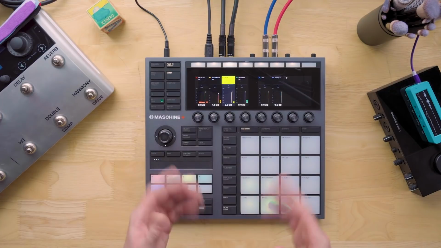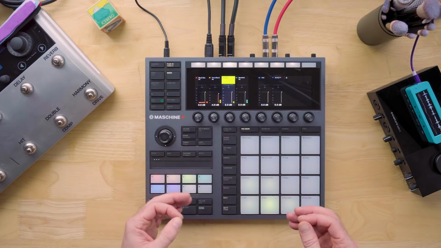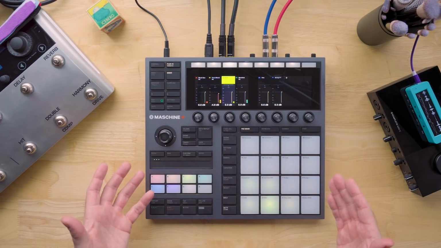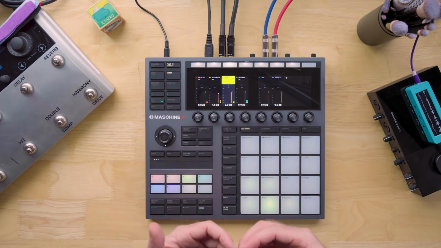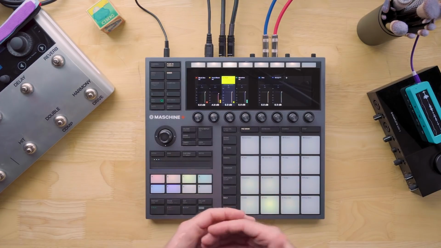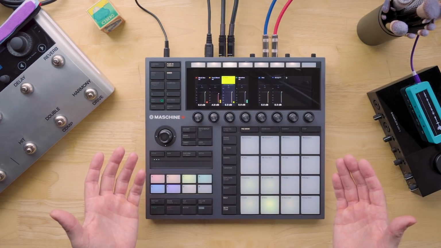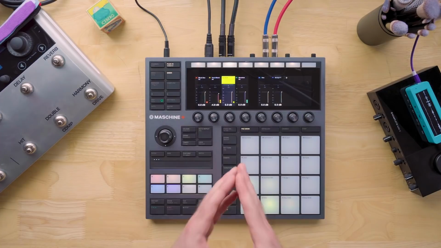This next one is called Rising Crescent, and this one's really special. It is oriented towards Middle Eastern sounding instruments, percussion, all that stuff that you associate with that type of music. And it sounds really good.